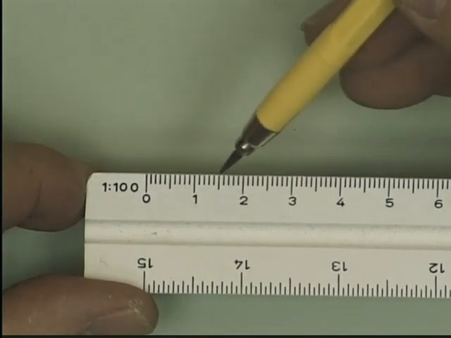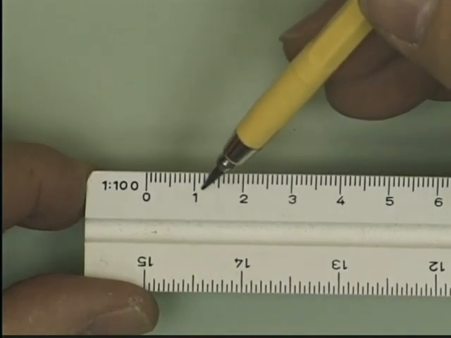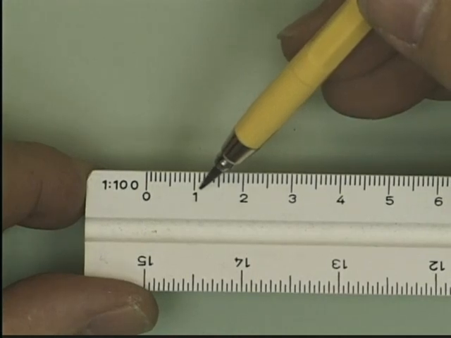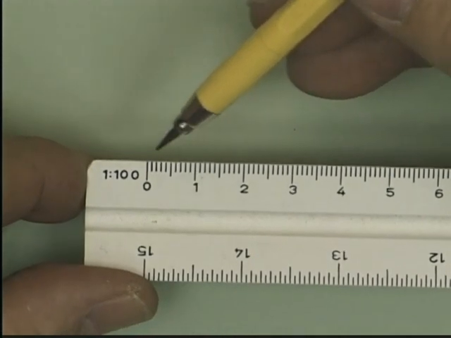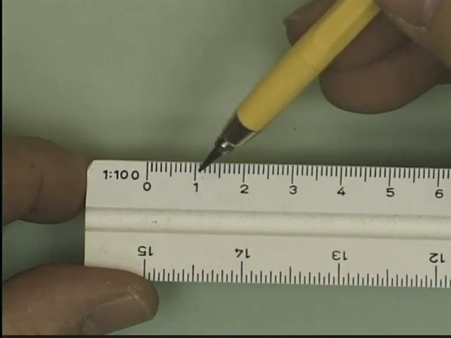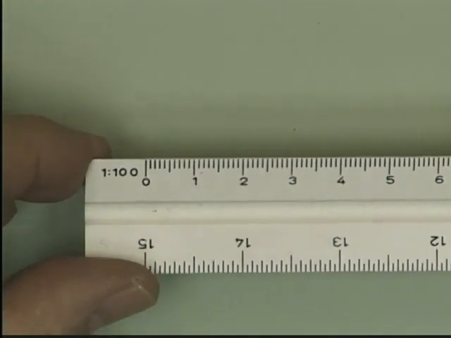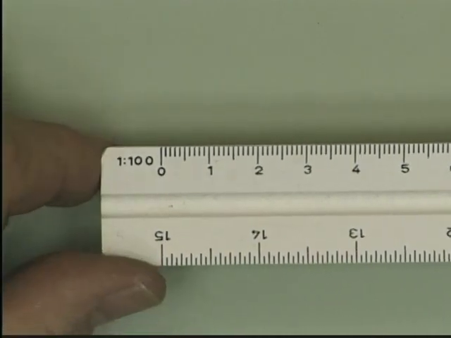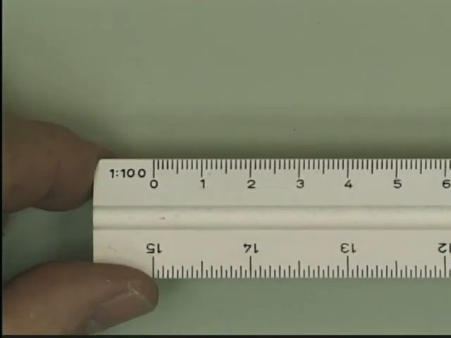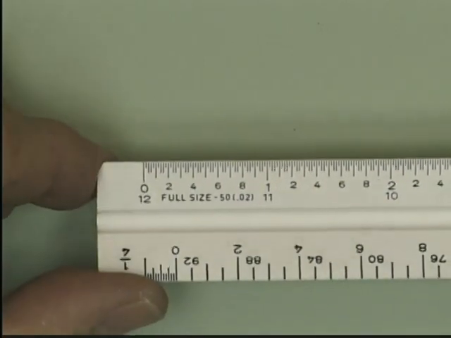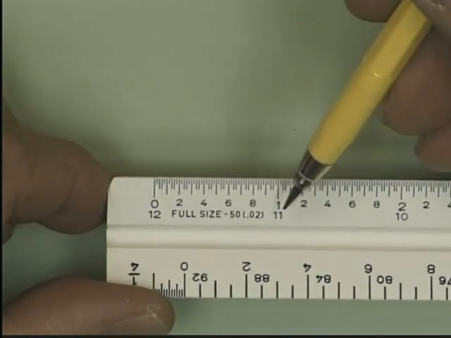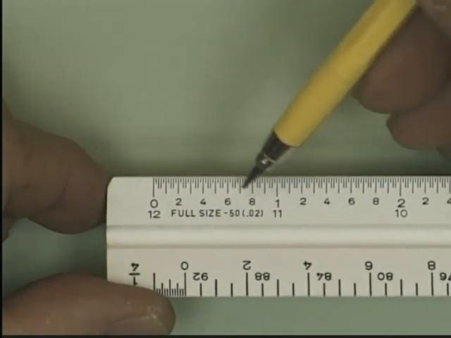Here is 1 centimeter, and if you're into the metric system, you know that 1 centimeter is the same as 10 millimeters. And if we count these, 10 of them. So there we have a metric scale, and that 1 to 100 tells us how much the meter is subdivided into. If I turn it around once more, here I have another inch scale, but it's divided into 50 parts.